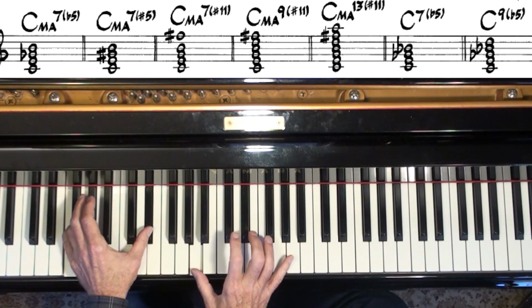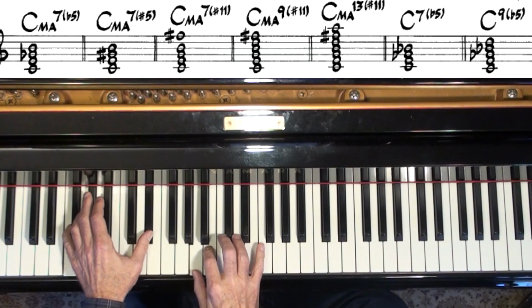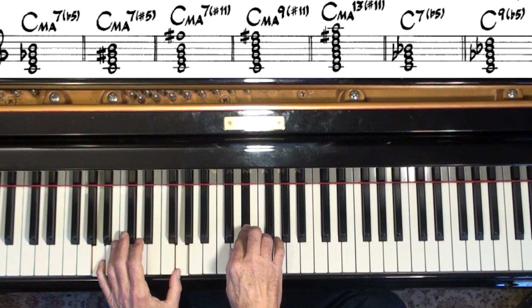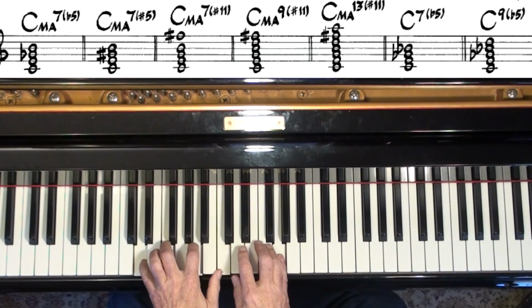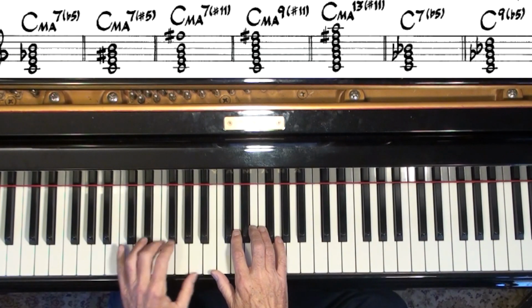Right, it's an F7, there's the third, and the 5 is flatted, and then it usually moves in this direction. So that's C7 with a flat 5.